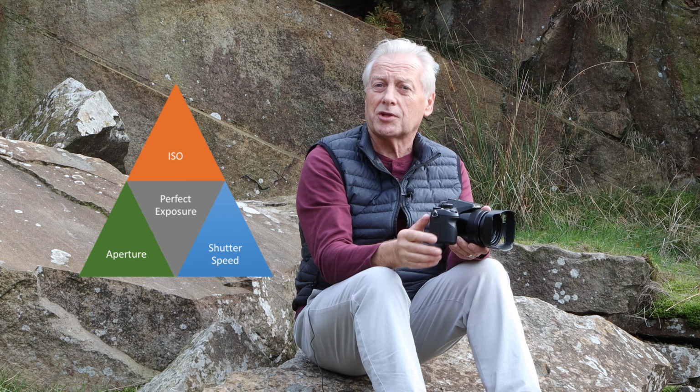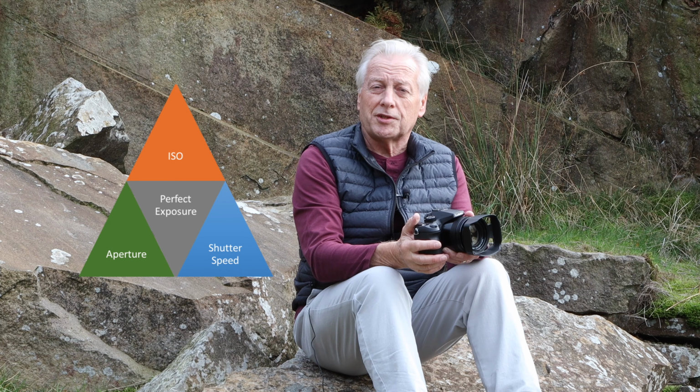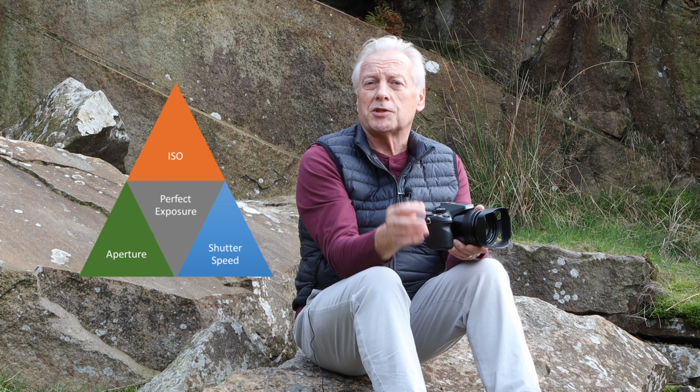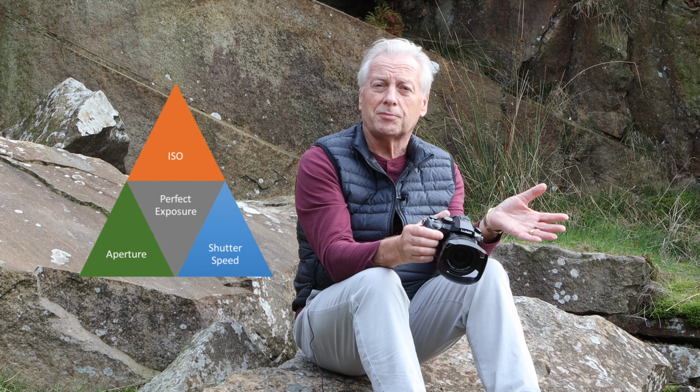One is the ISO, which controls the sensitivity of the camera to light. We've got the aperture, which governs the amount of depth of field we create in our image. And we've got shutter speed, which governs the amount of subject motion blur, and that can be used creatively to create motion blur, such as in running water and silky waterfalls, or you can use it to stop action, such as sports photography.